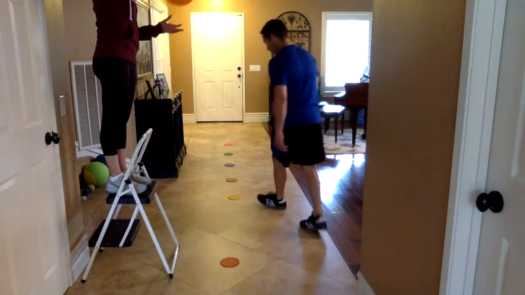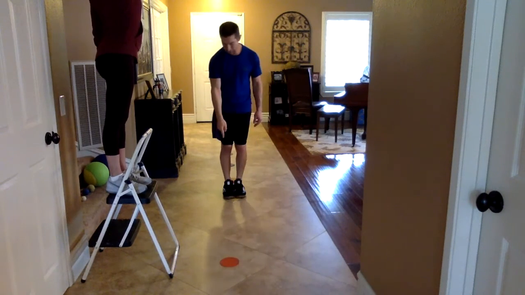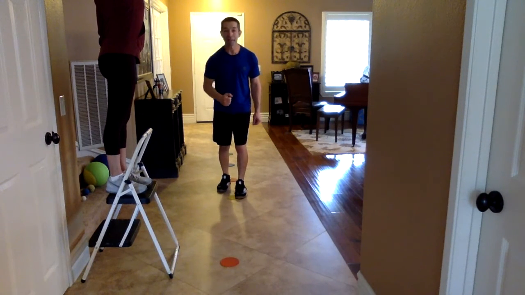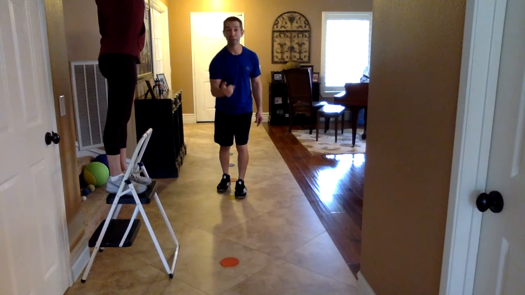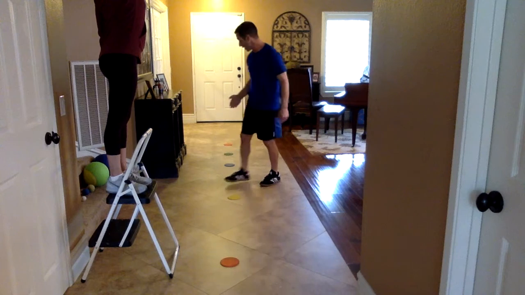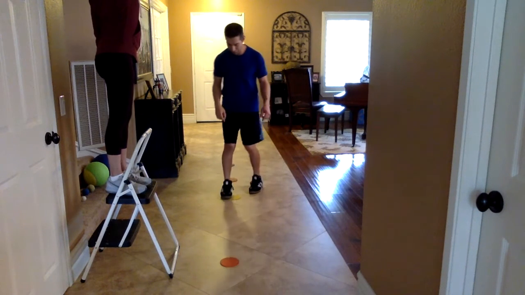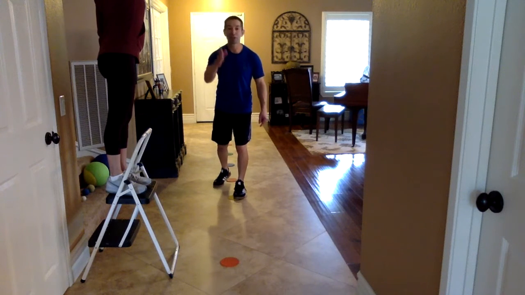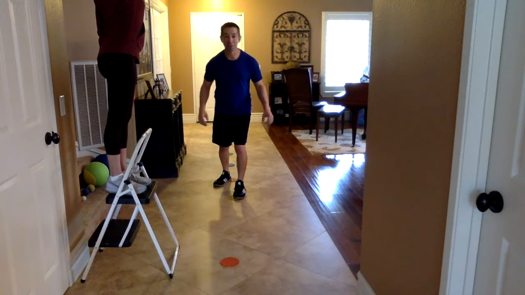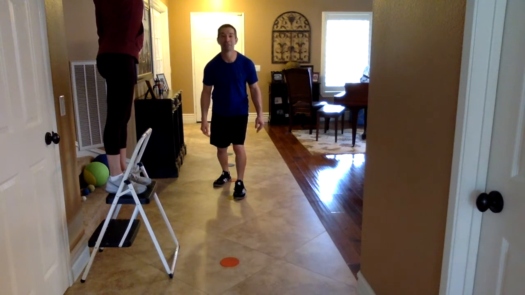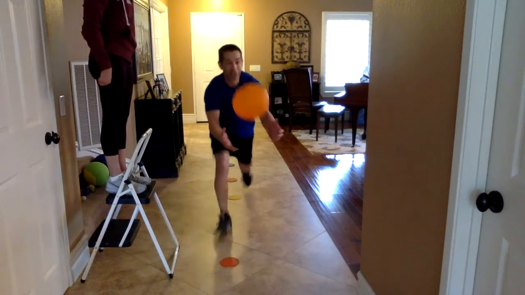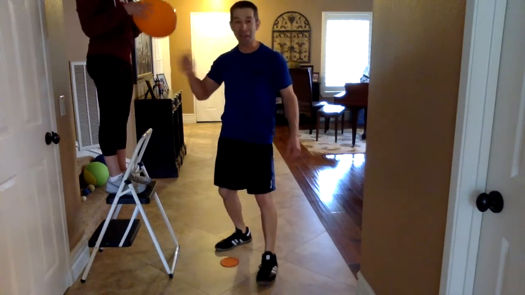Now, what I have to do to start is go to the first starting point. And when she drops it, I have to see if I can get to the balloon before it touches the ground. If I get it before it touches the ground, then I can advance to the next spot and the next and the next. So I'm going to start from spot 1, and Mrs. B will just drop it whenever she's ready, and I have to catch it before it hits the ground. 3, 2, 1. So that time was pretty easy, so I passed that one.